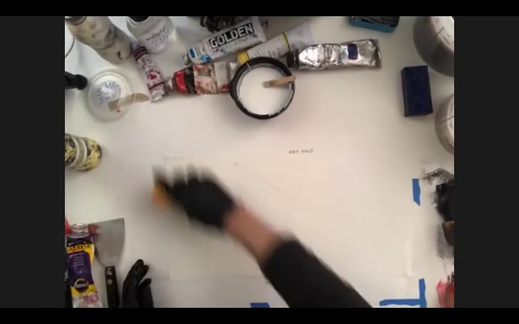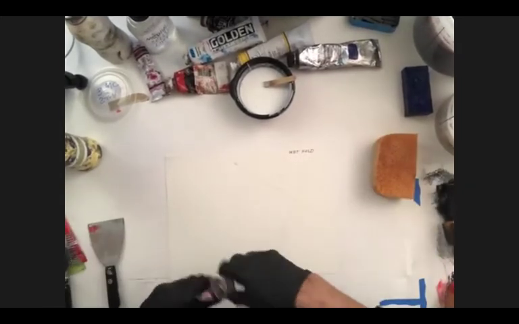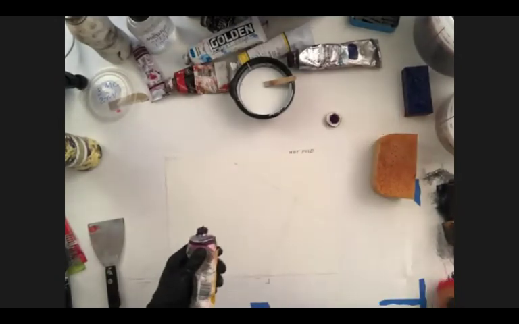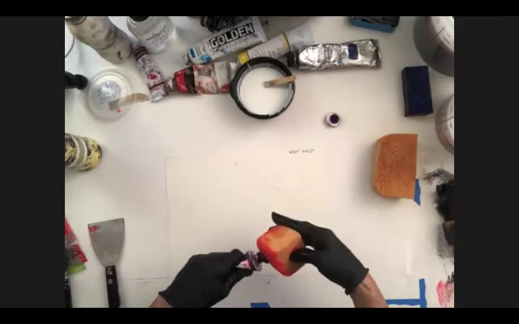So this has just those 2 folds before I put the color on. And I want you to see what that's going to look like. I'm going to use this sponge that already has red on it.